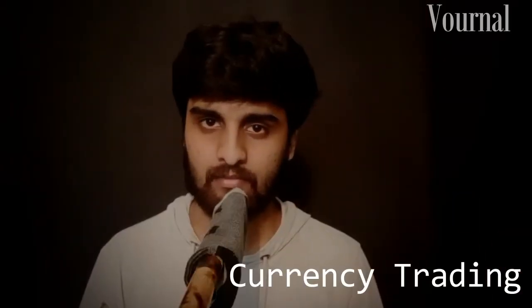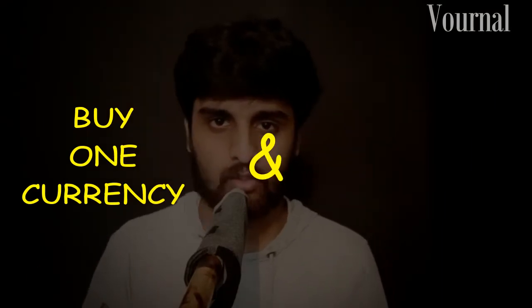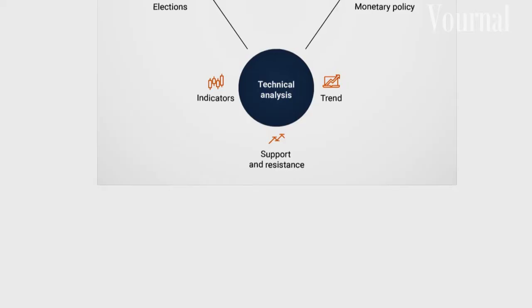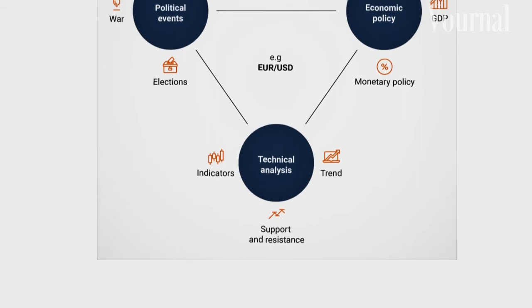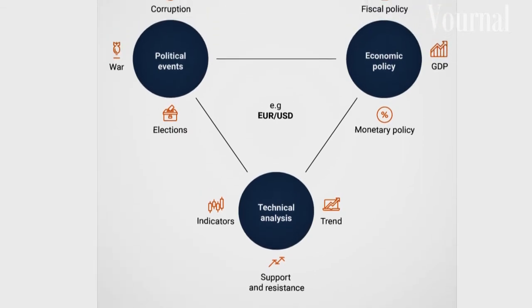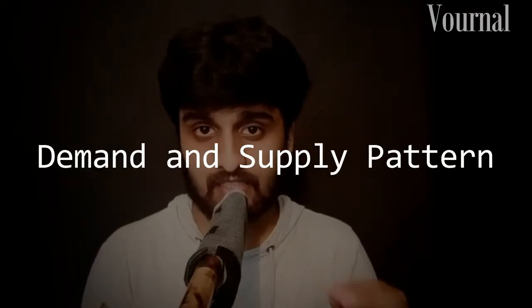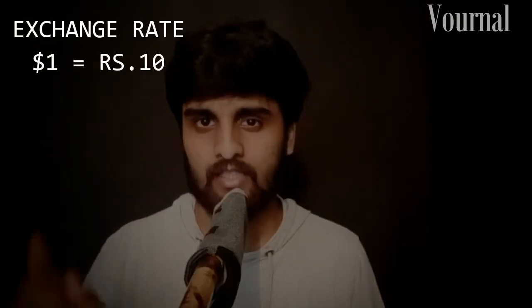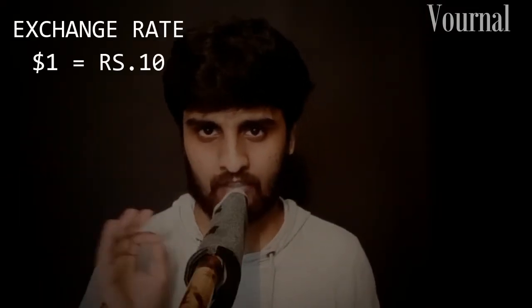In foreign exchange markets, trading of currencies takes place, which means you buy one currency to sell one currency. Here, based on a lot of factors, the exchange rate between two currencies is decided. Out of those factors, the currency's demand and supply pattern is the most important factor. Let's understand this with a very basic example. Let's assume in the forex market, this is the rupee dollar exchange rate right now.